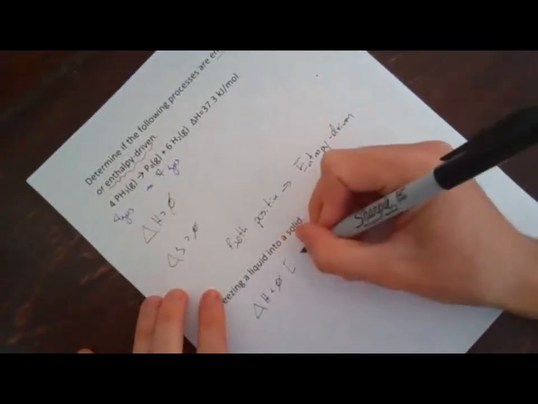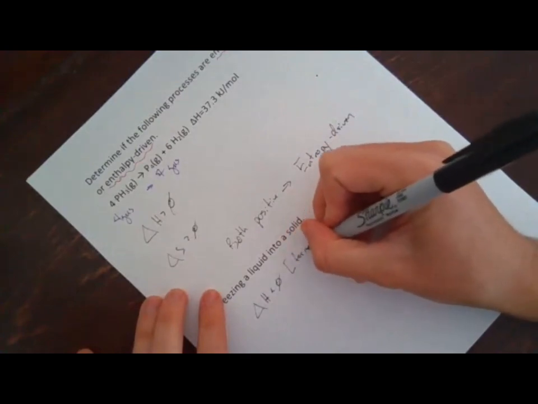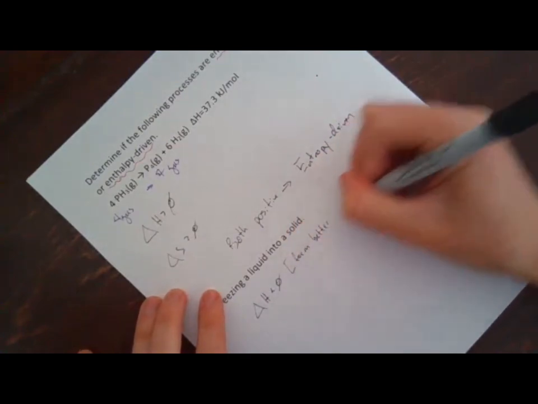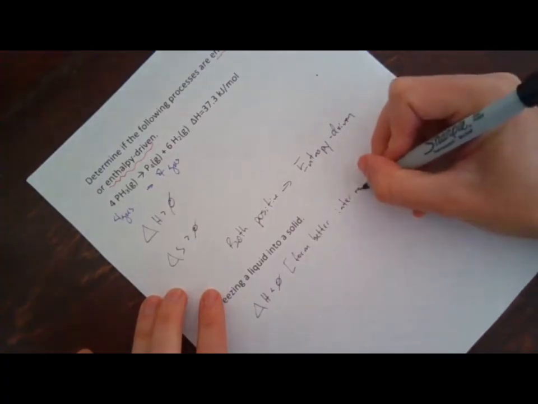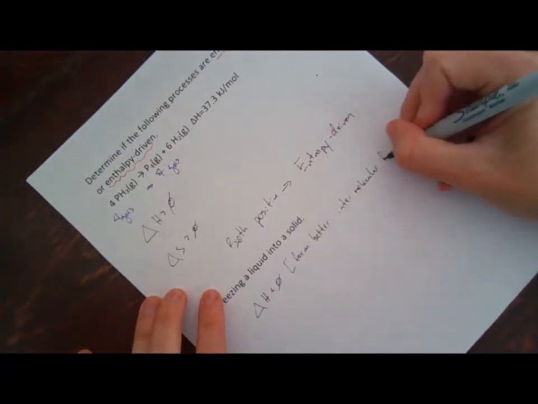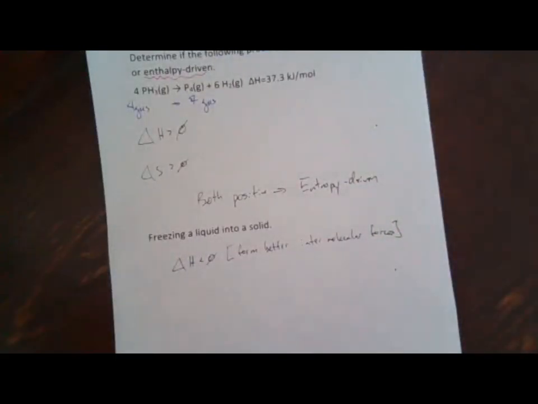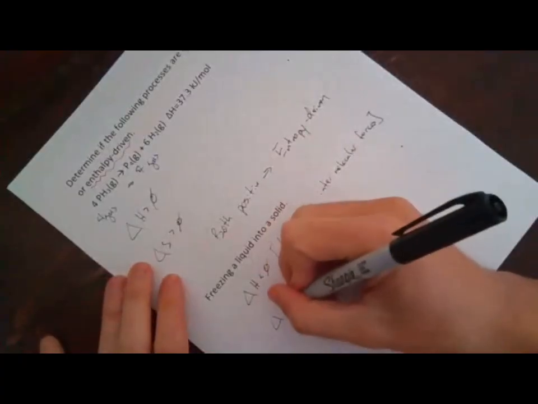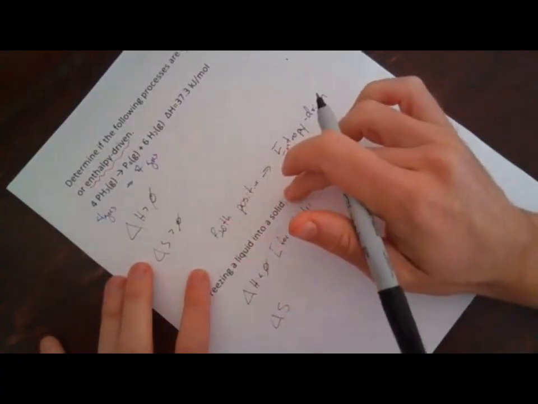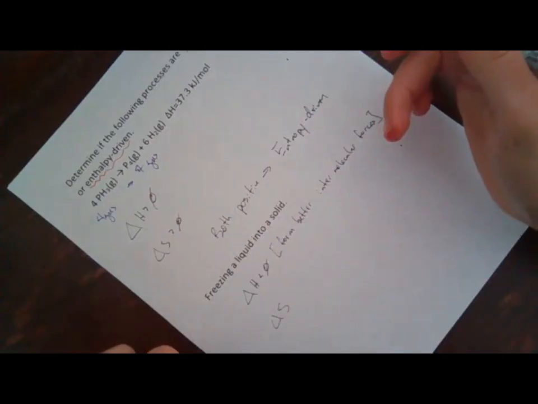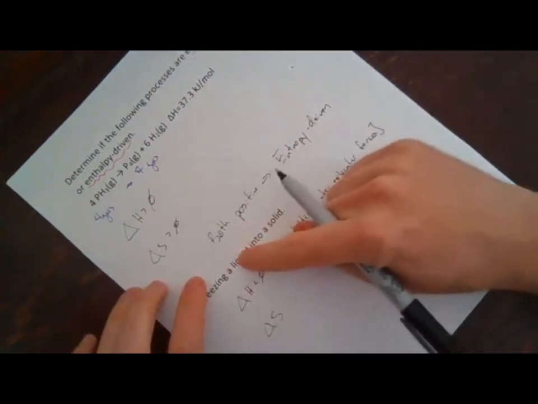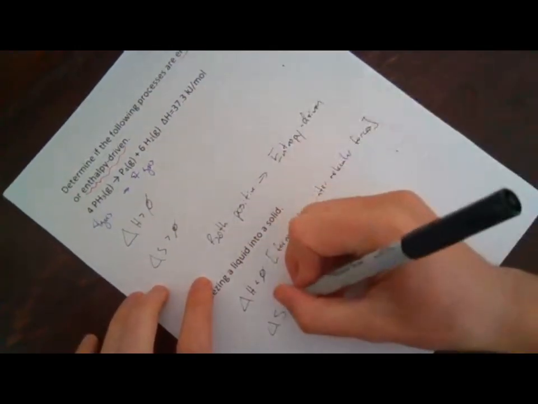That's always true for freezing because you form better intermolecular forces. That's why it's exothermic to freeze. And going from liquid to solid, you're taking motion and removing it, so delta S would also be less than 0.